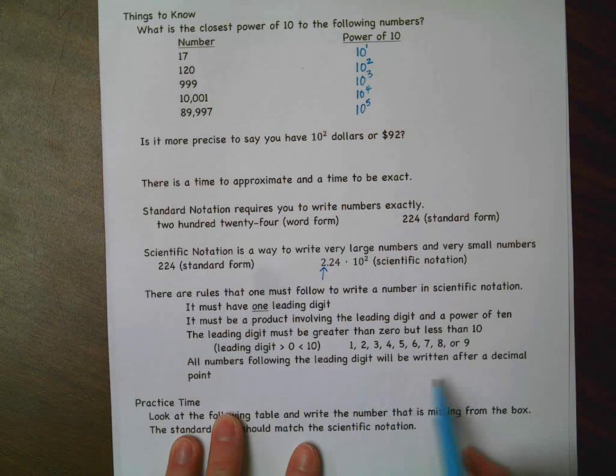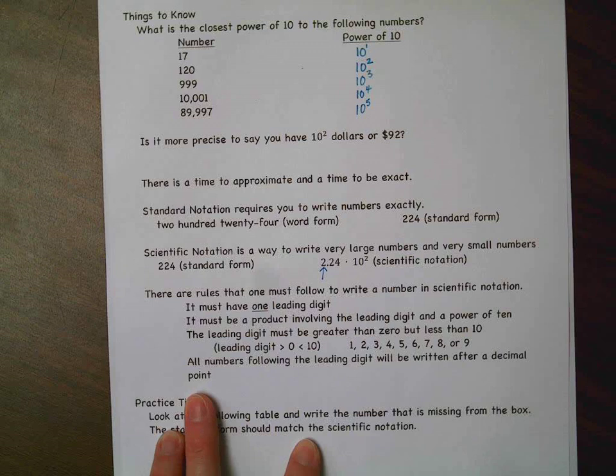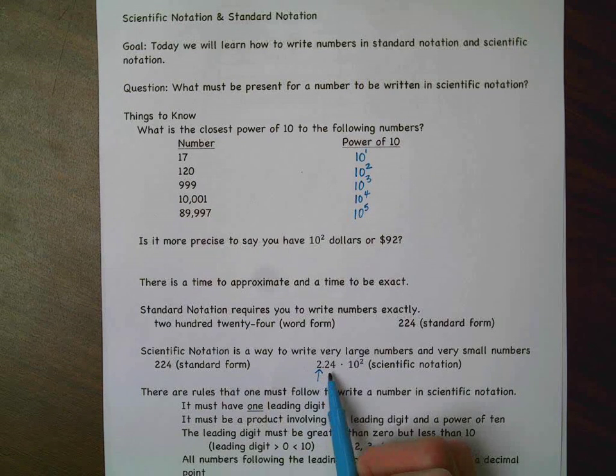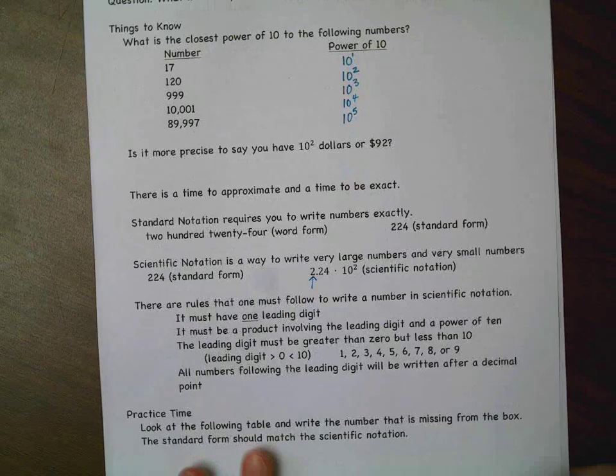All numbers following the leading digit must be written after the decimal point unless it's a 0. So, for example, in this number right here, this is a 2 and a 4, which are true values. So you can't just leave them off. You have to include them. But if this had been 2 decimal point 0, 0, 0, 0, then you could just write 2 decimal point 0 because it won't change the value. But if it has a numerical value, which 2 and 4 both have, you must include them.